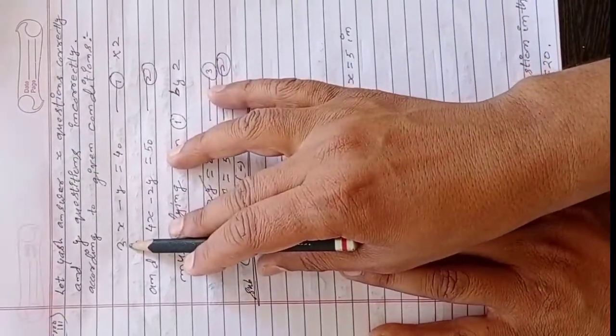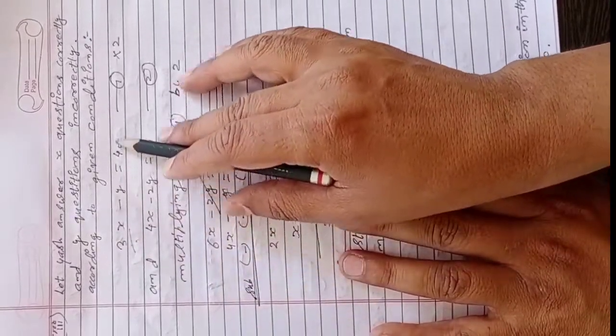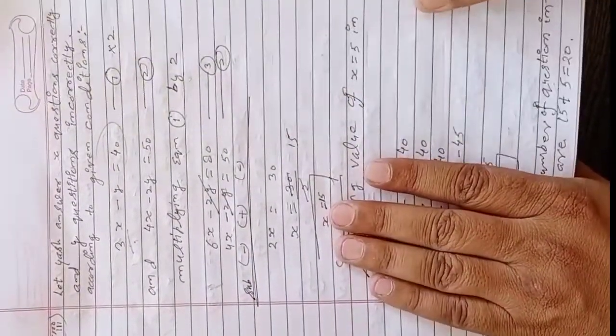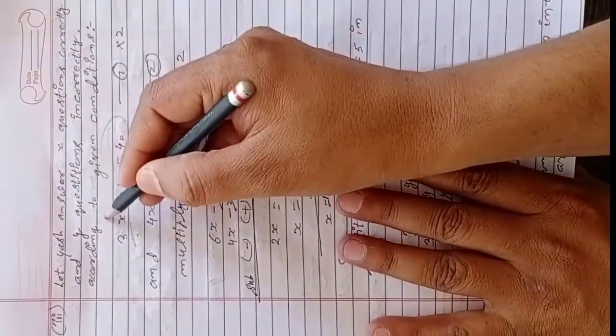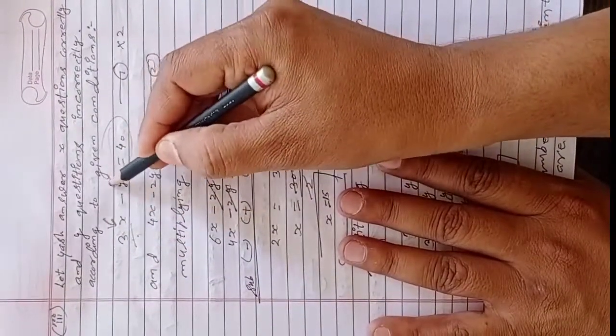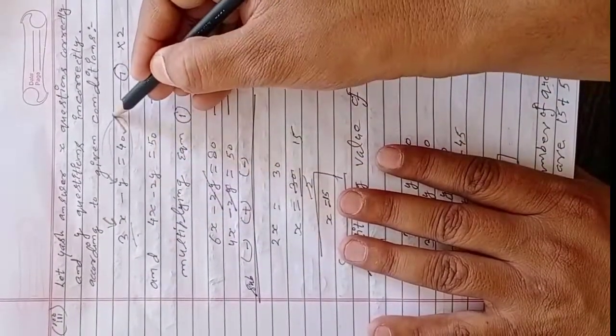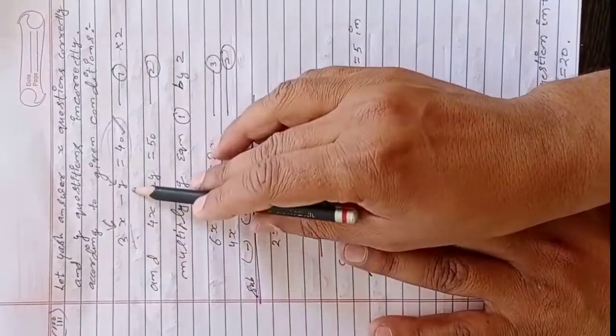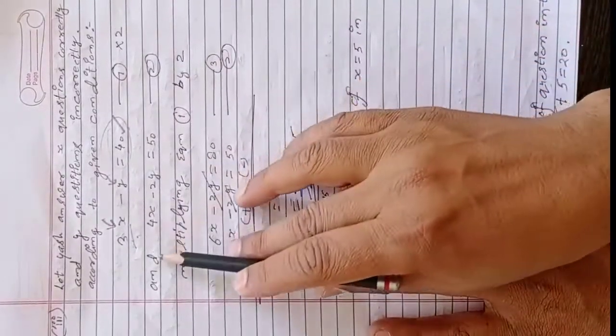According to the given condition, the first equation will be 3x minus y is equal to 40, because it is awarding 3 marks for each right answer and losing 1 mark for each wrong answer. So the total is 40, so 3x minus y is equal to 40 will come.